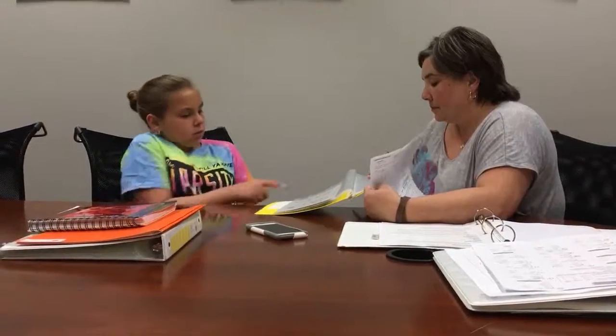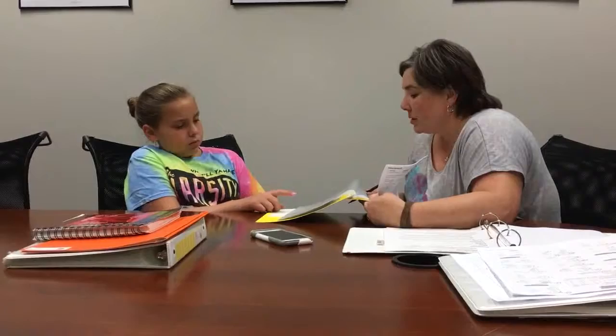Point to she is climbing and he is swinging. I'm sorry, I didn't see which one you pointed to. Could you point to it again for me? I just made a mistake. I wasn't paying close attention.